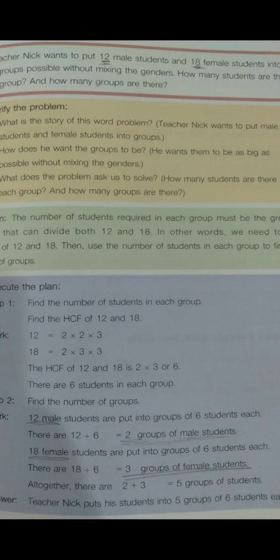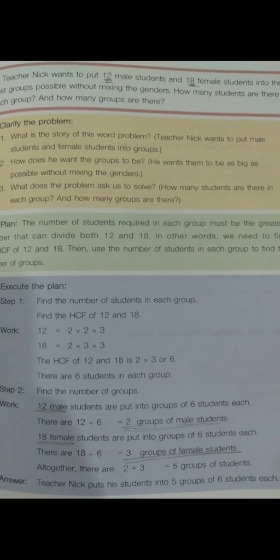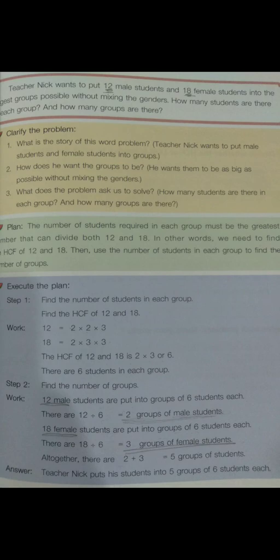There are 18 divided by 6 equals 3 groups of female students. Altogether, there are 2 plus 3, so 5 groups of students altogether: 2 groups for the male and 3 groups for the female. So the answer is, Teacher Nick puts his students into 5 groups of 6 students each.